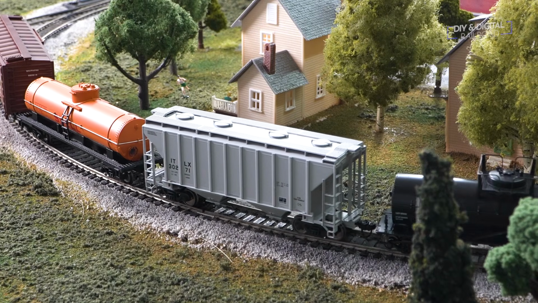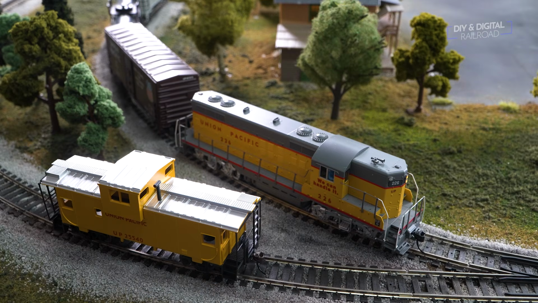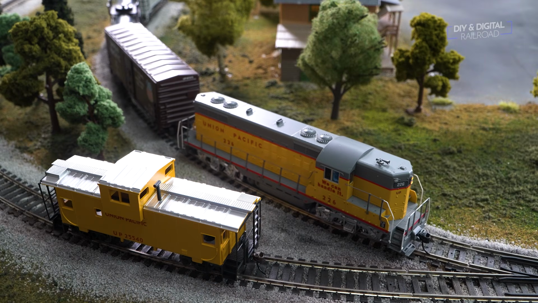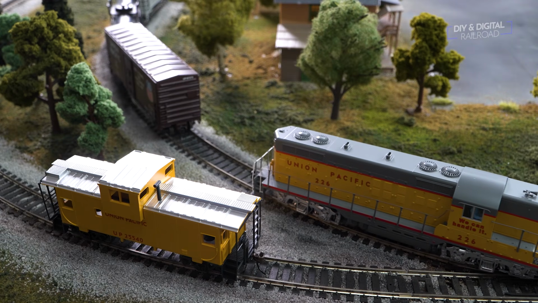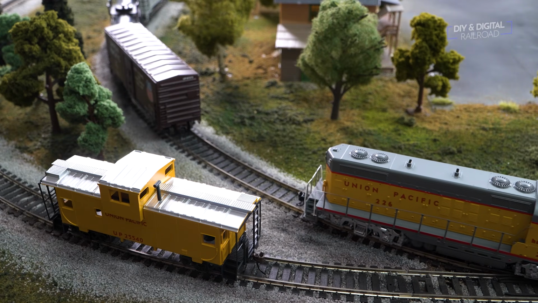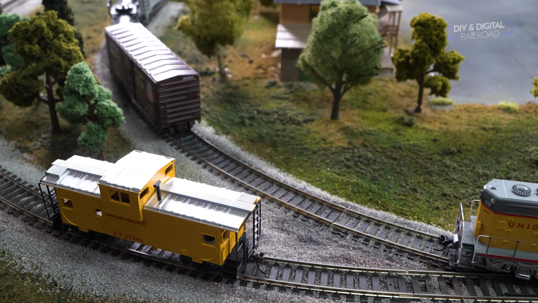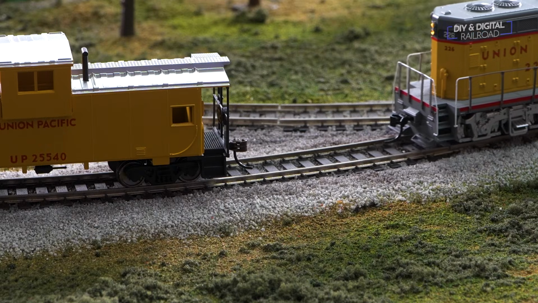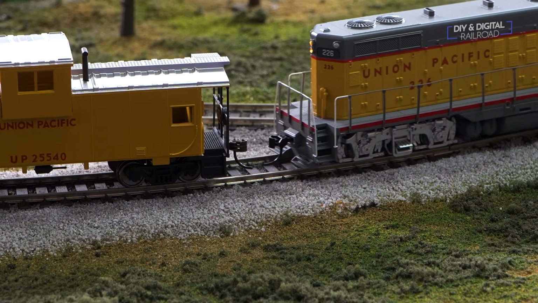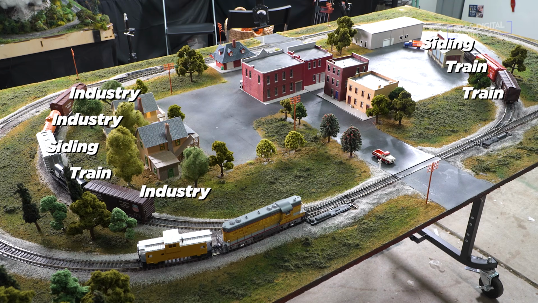Our locomotive then detaches and reattaches to the caboose to take it around while it is switching. Assess where everything needs to go.